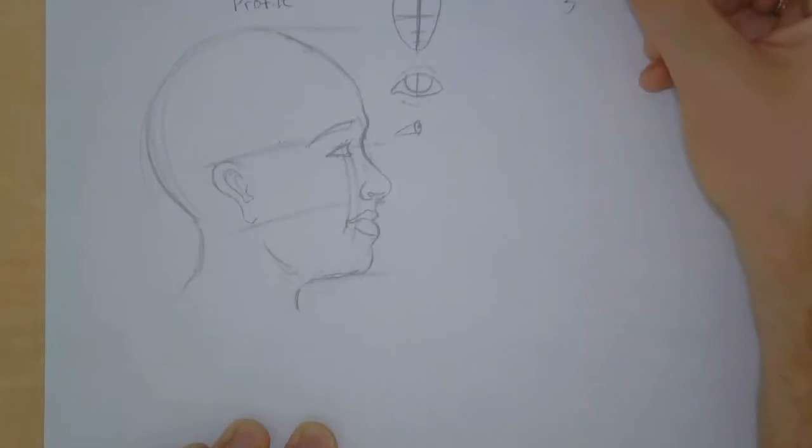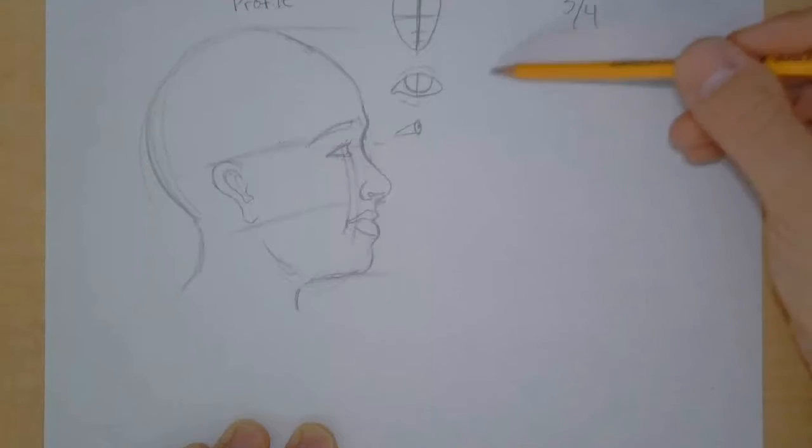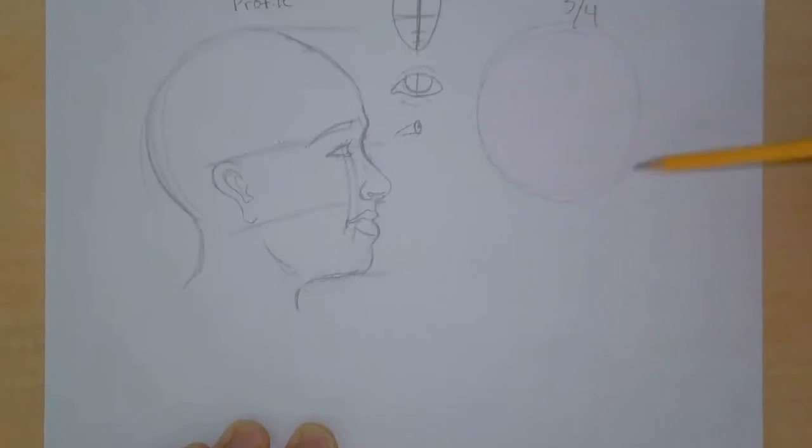Okay, so now, 3/4 view. So a 3/4 view is halfway in between looking straight on and profile. So it's kind of almost in between. Okay? So we're going to go, again, large circle. And instead of going all the way on the side or down the middle, I'm going to put it sort of halfway. Okay, so this is going to be a 3/4 view.